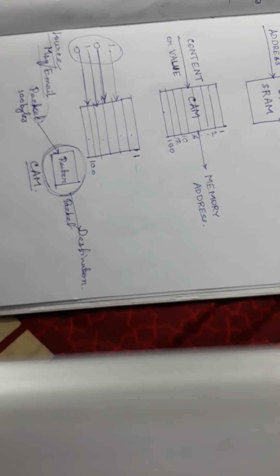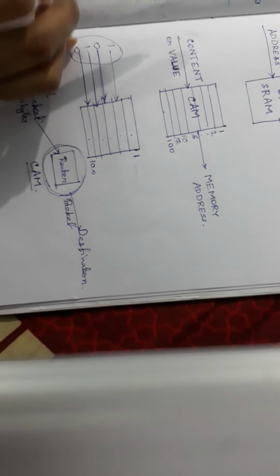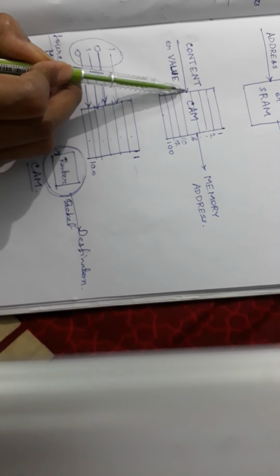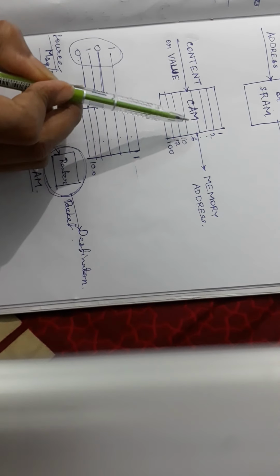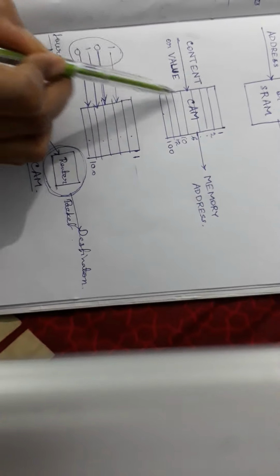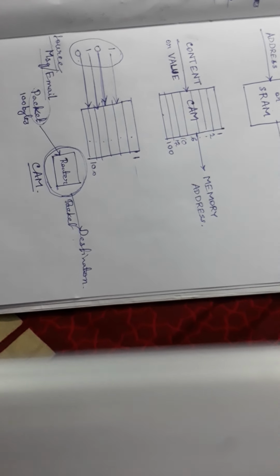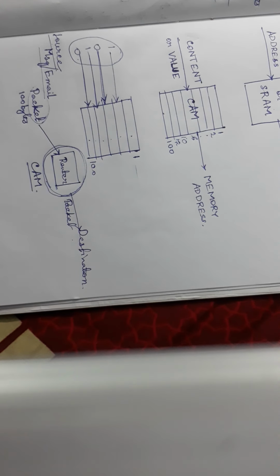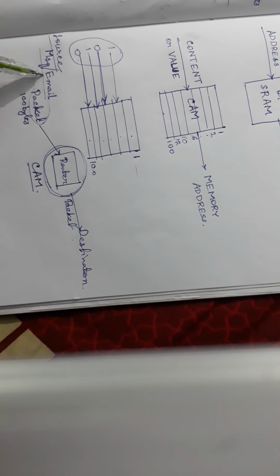And coming to the read operation, as I have already discussed, the content or value is sent to the CAM, and this content will have some address associated with it, like the message or email.